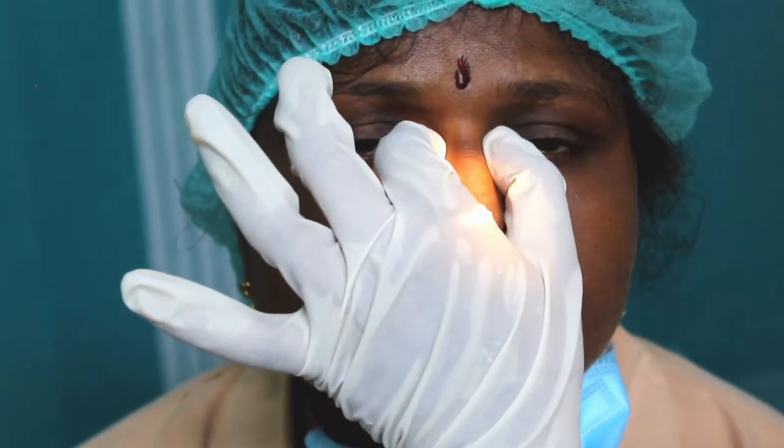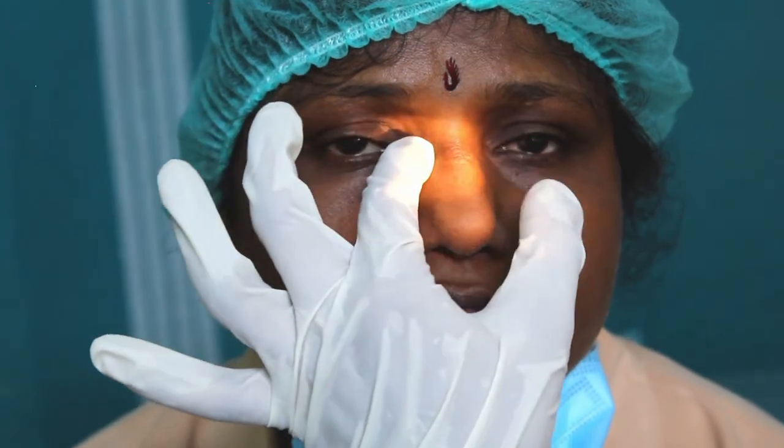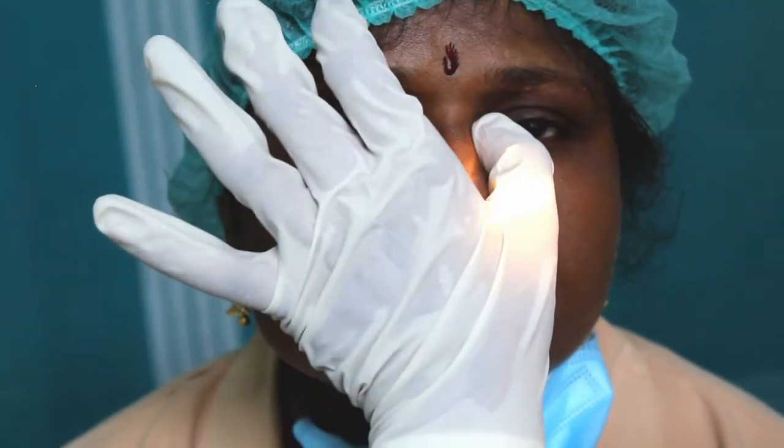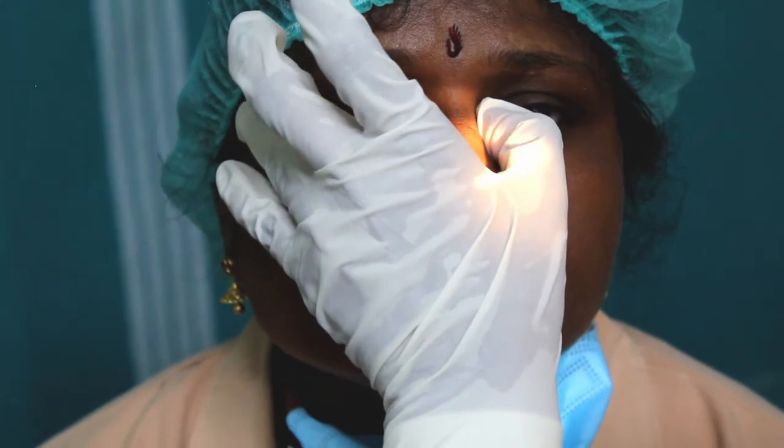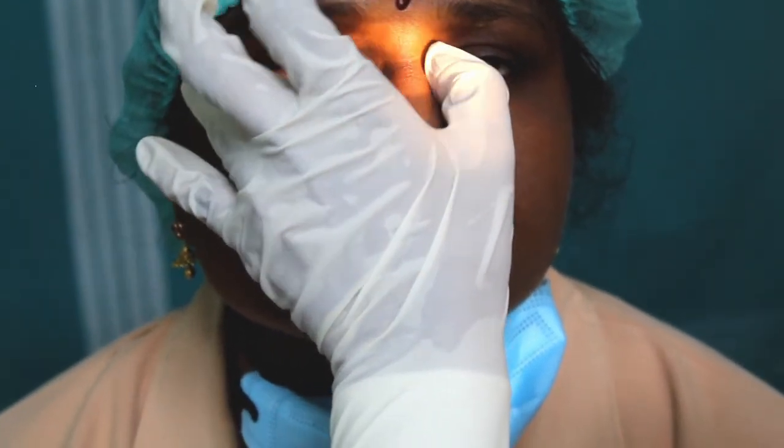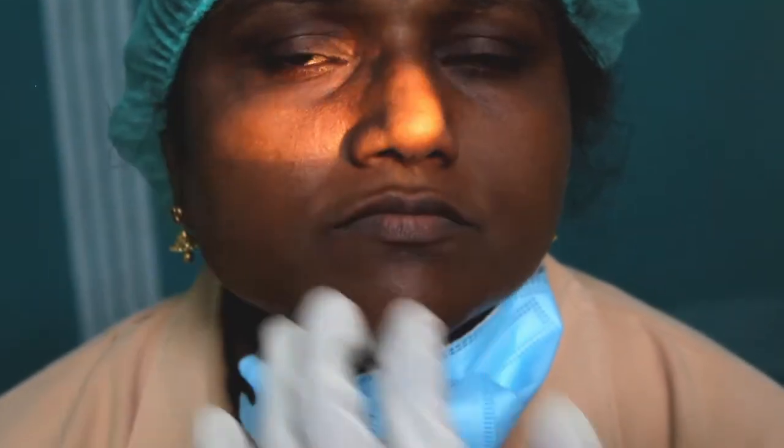And this is for the ethmoid, that is between the root of nose and the medial canthus of eye, right? And you should never give too much pressure, that will cause pain, and also too little pressure will cause erroneous result.